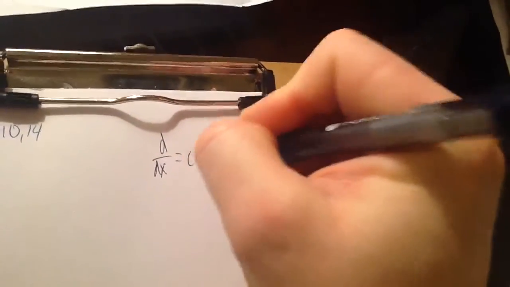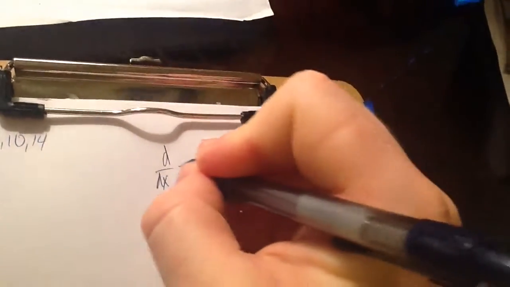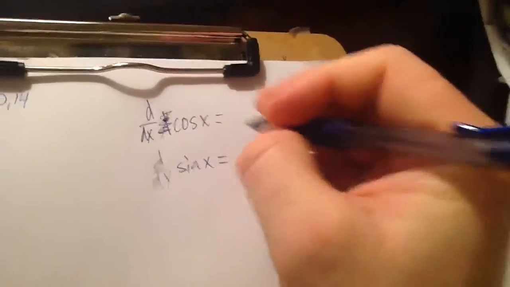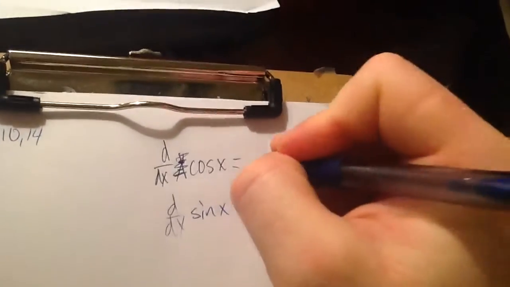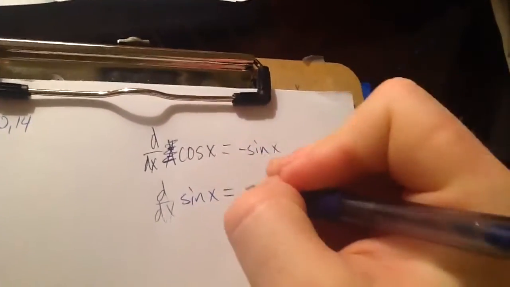So here it is, all 3.5. Basically the two most important things in 3.5 are just knowing what the derivative of cosine and sine are. Oops, there shouldn't be an equal sign right there. So you better remember, derivative of cosine is negative sine, and the derivative of sine is cosine. That'll come up throughout all of these problems pretty much.